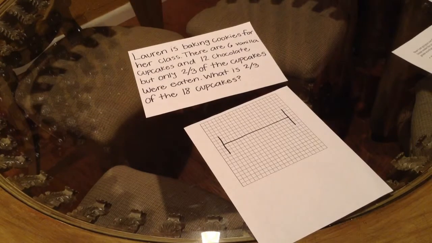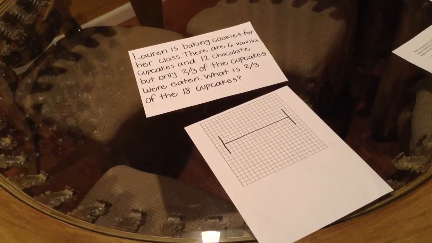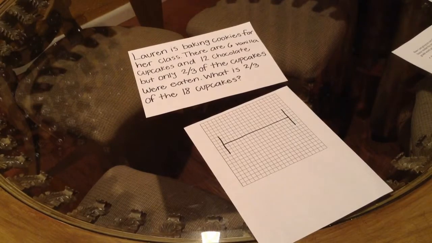Now I'm going to use the same problem but with the linear model by using graph paper. This again is a 3rd grade word problem. And the problem states, Lauren is baking cookies for her class. There are 6 vanilla cupcakes and 12 chocolate, but only 2/3 of the cupcakes were eaten. What is 2/3 of the 18 cupcakes?